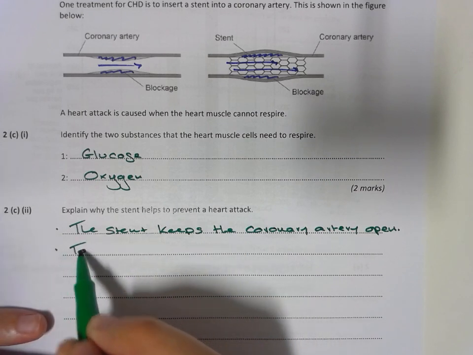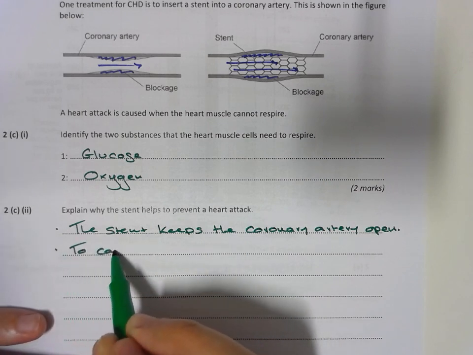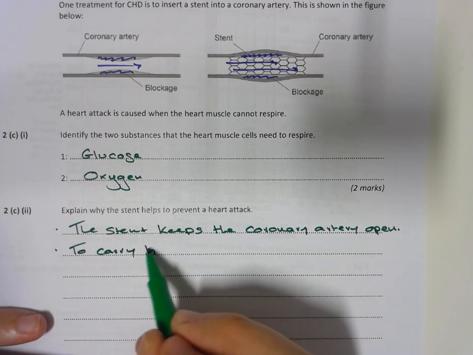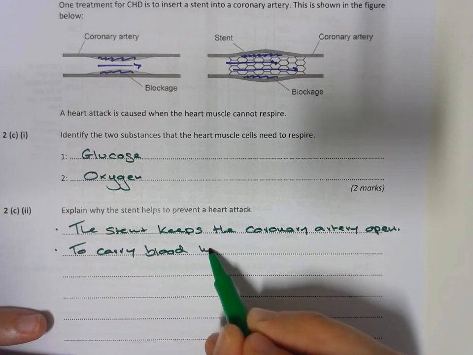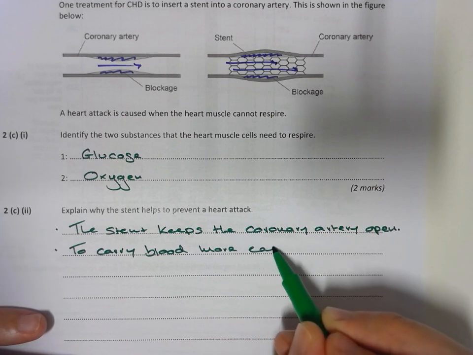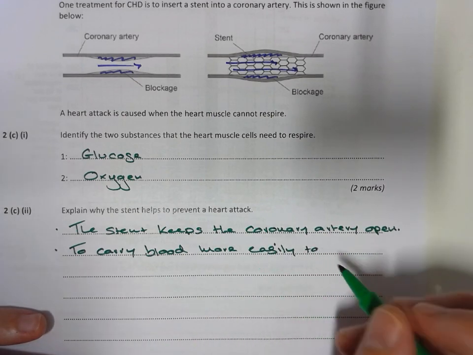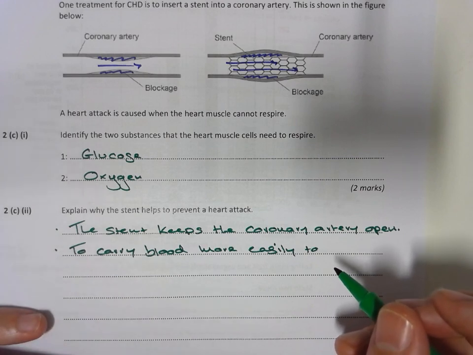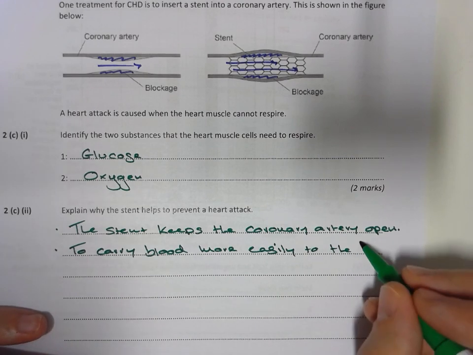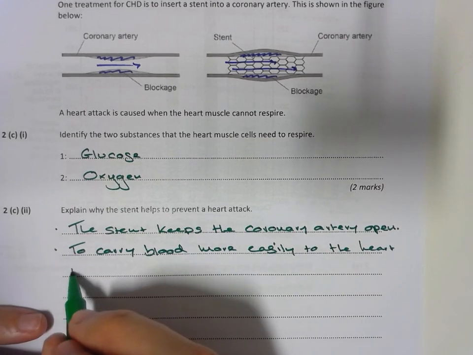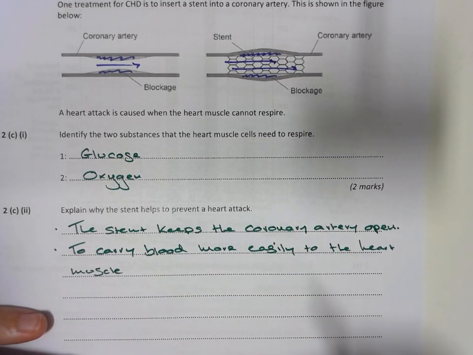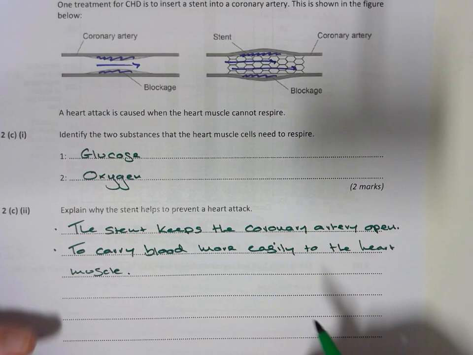So we'll say to carry blood more easily, because there's more space now, it can carry more easily. Carry blood more easily to the heart muscle. Right, that's your second mark.